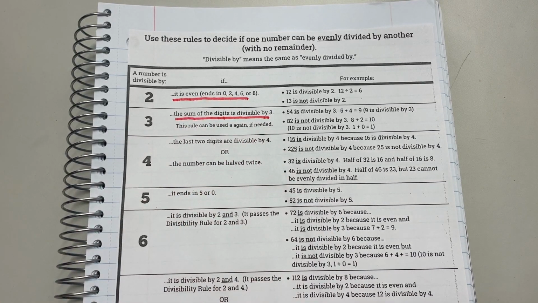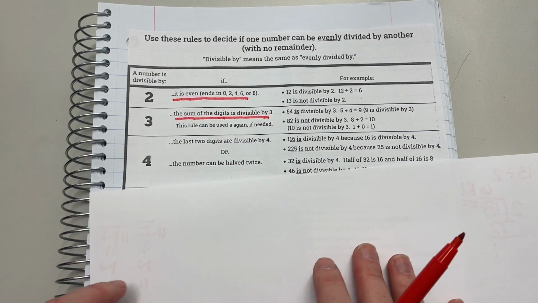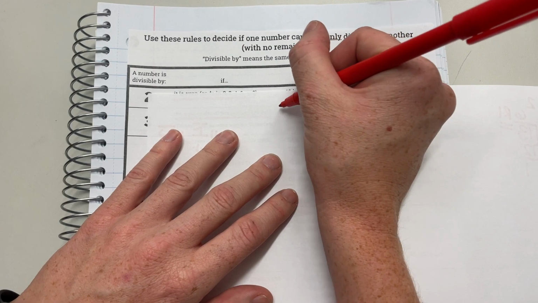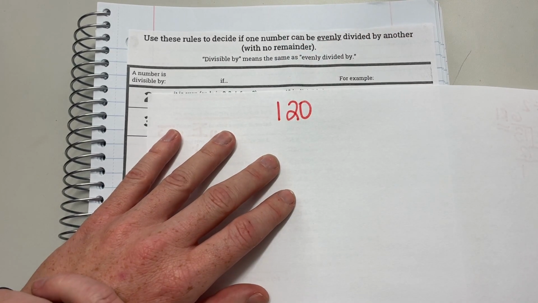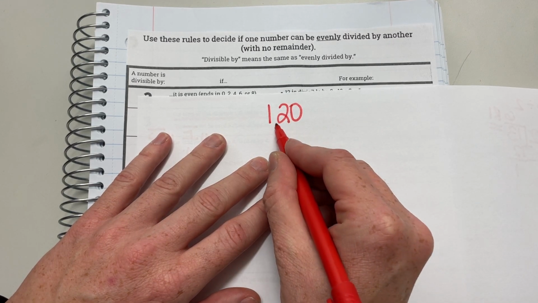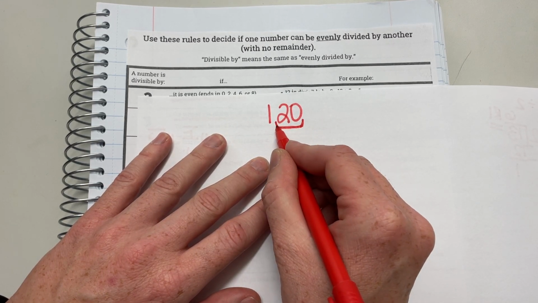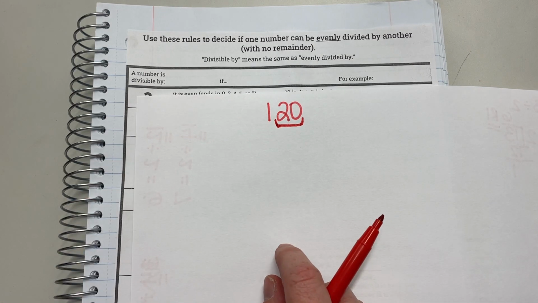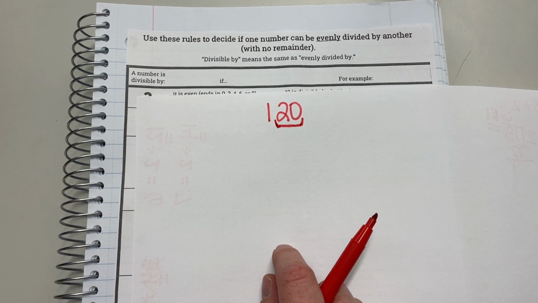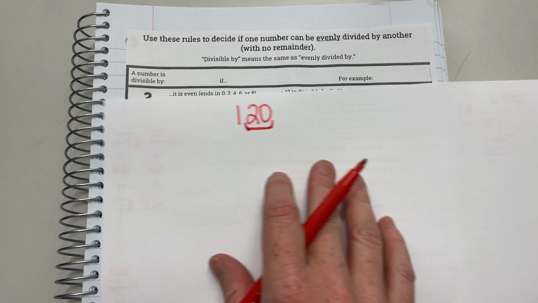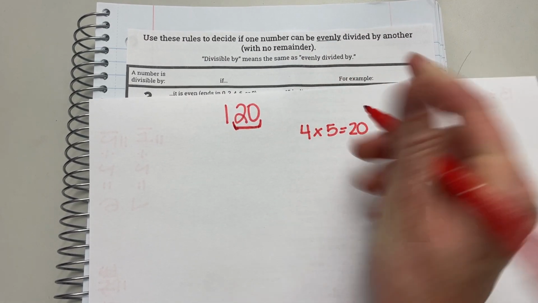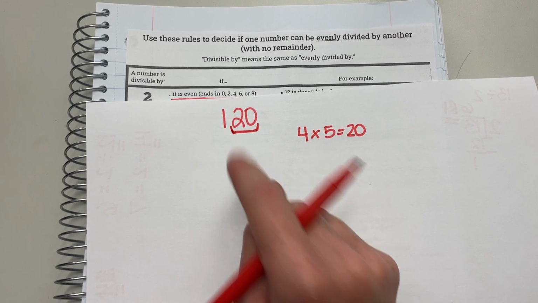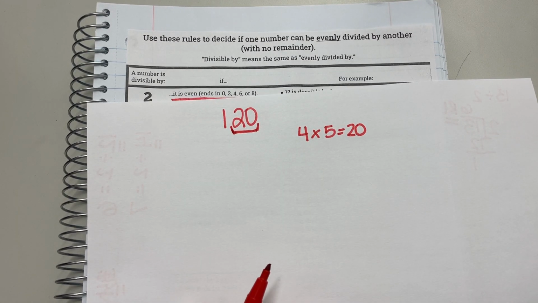Okay, now we're going to check 4. The last two digits are divisible by 4. So if I have 120, I need to take only the last two digits, 20. Can I divide 20 by 4 and get a whole number without a remainder? I know 4 times 5 equals 20. That means that 120 is divisible by 4.